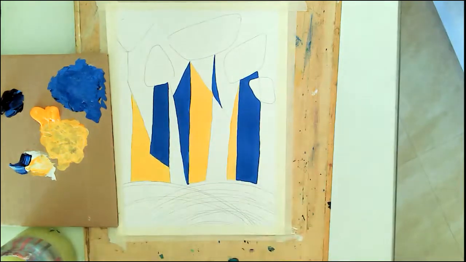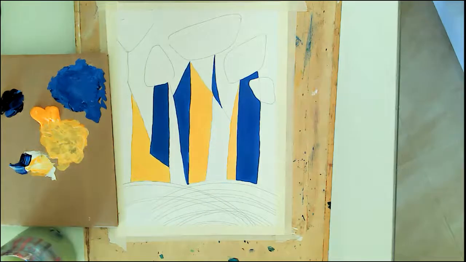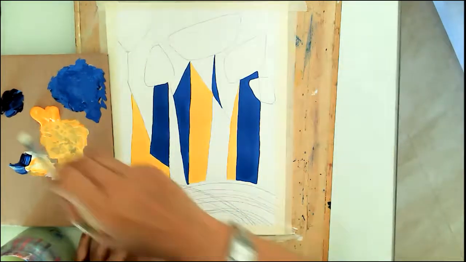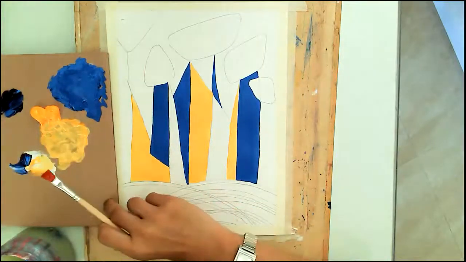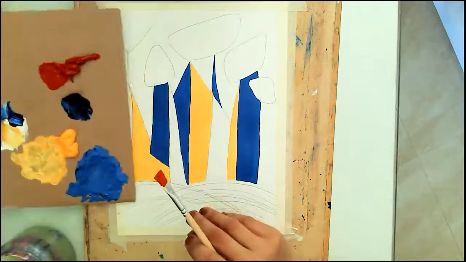There we go. Now I am going to start working on my red. Let's see if I can work with this. It's a new brush that I just found in my box, and I'll start working. Okay, let me turn it around here.